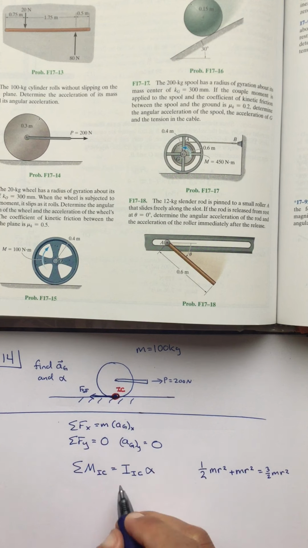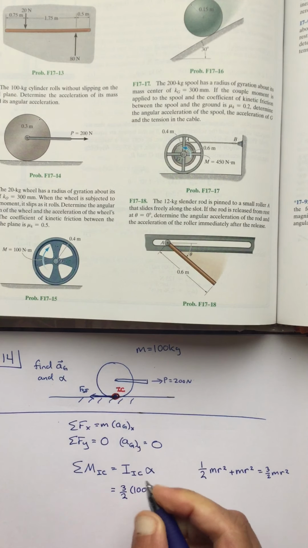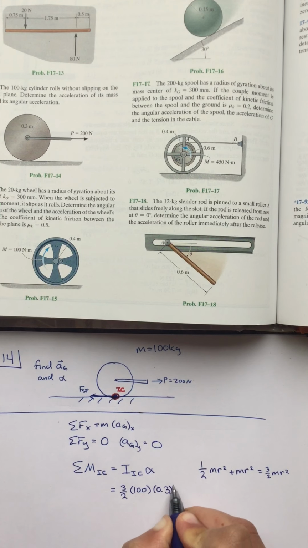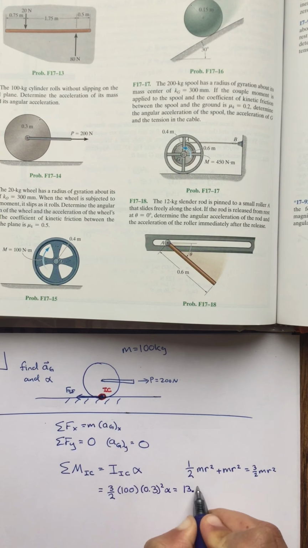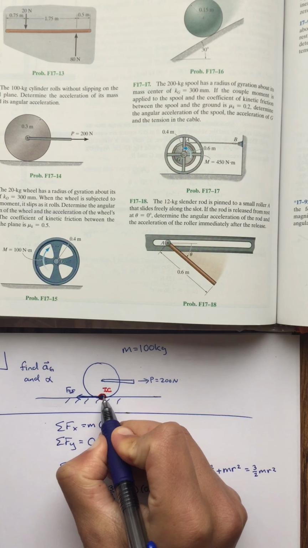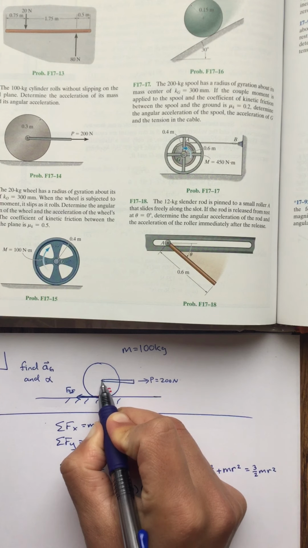I can say this is 3/2 times the mass, which is 100 kilograms, and the radius they give me here is 0.3. So that's 0.3 squared times the angular acceleration, and the moment of inertia is 13.5. So that's 13.5 times the angular acceleration. When I sum up the moments about the instantaneous center, I use the distance between the instantaneous center and where the force P is being applied.